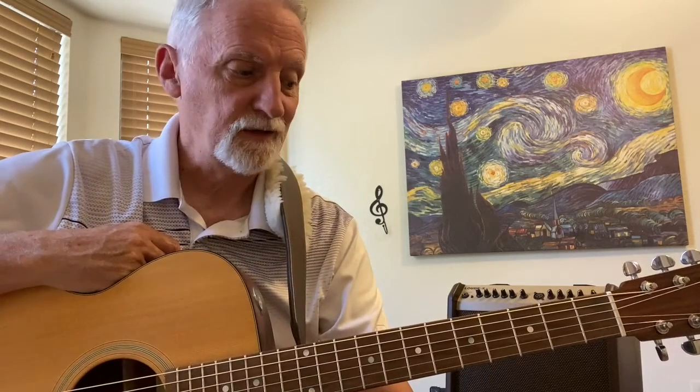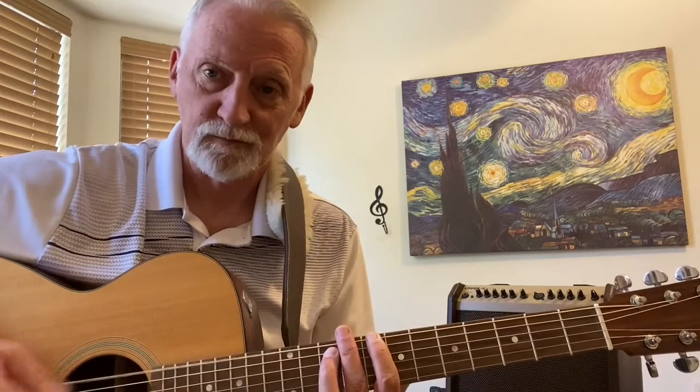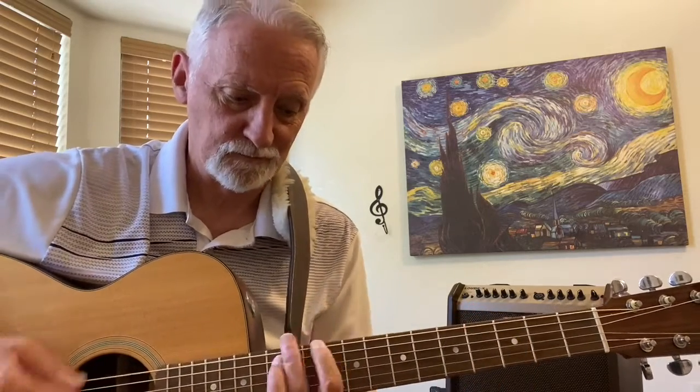Now, the only problem with that shape is it's not real practical if you're playing fast. So if we're going, that's a lot of moving around up the neck, right? So what you want to learn is while the G is here, instead of playing C way up here on 8 and 10, I could play it down here on the exact same frets I'm on for the G.